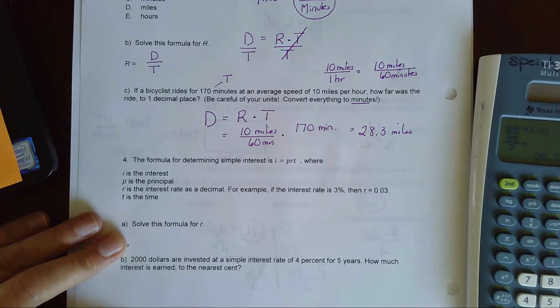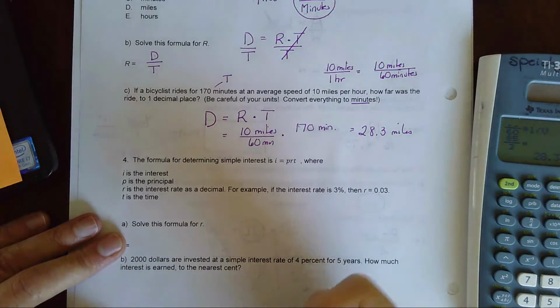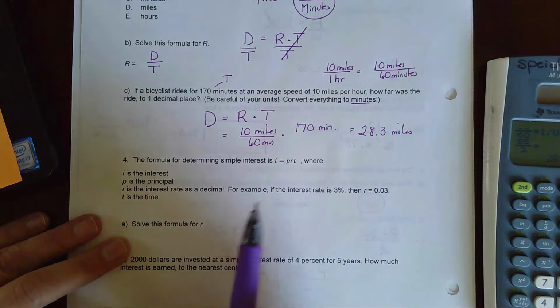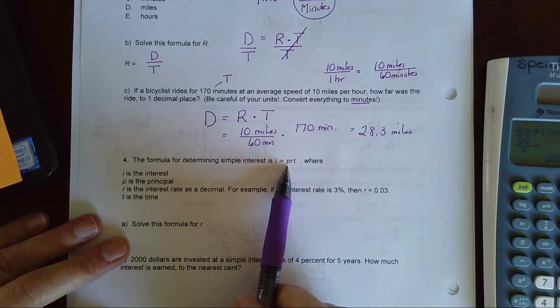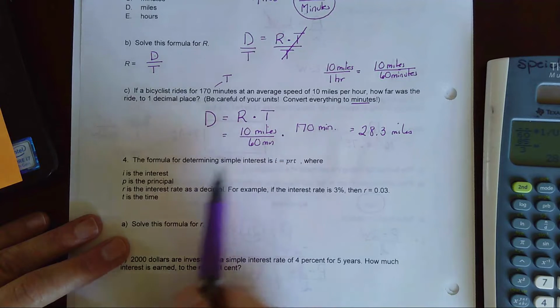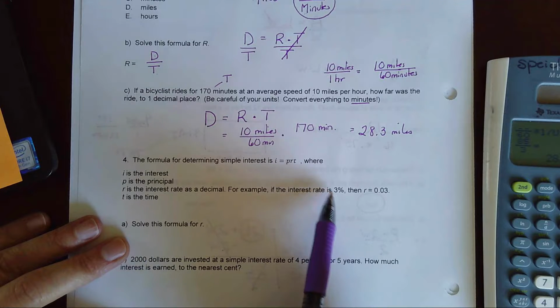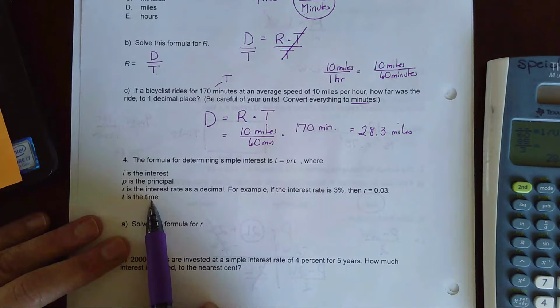All right, let's try another one. So they're just the same kinds of problems, but they just give us different types of equations. When you determine the interest, whether you're taking out a loan or investing money, there are 3 components to determining the interest. P is the amount of money you took the loan for, or what you invested. R is the rate as a decimal, and T is time, usually in years.